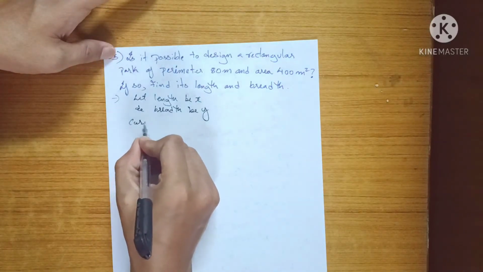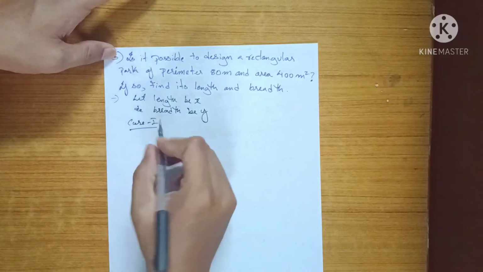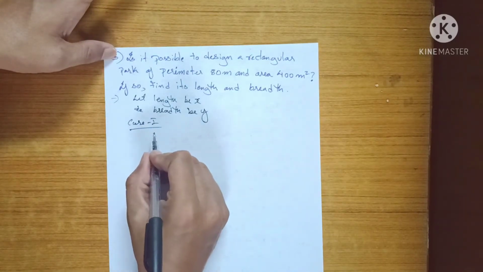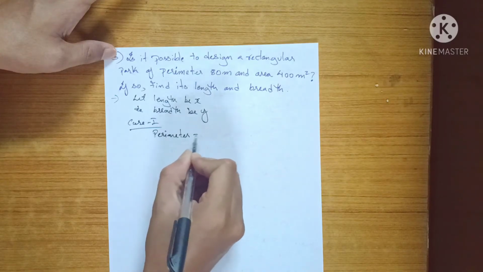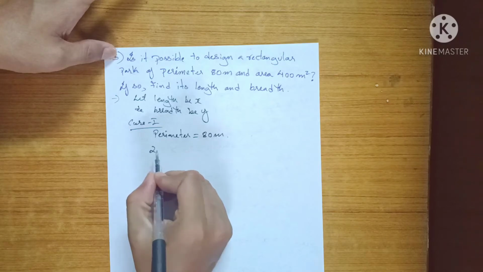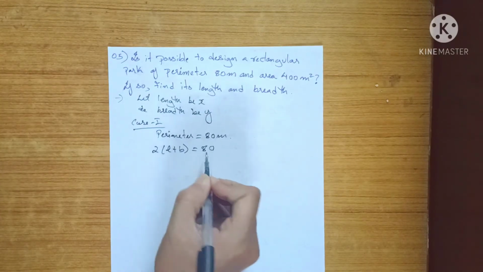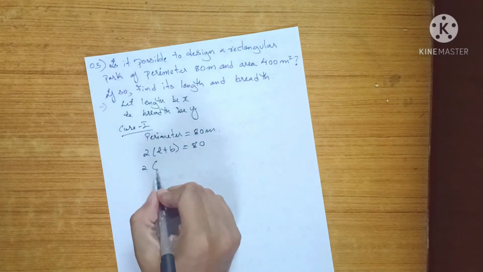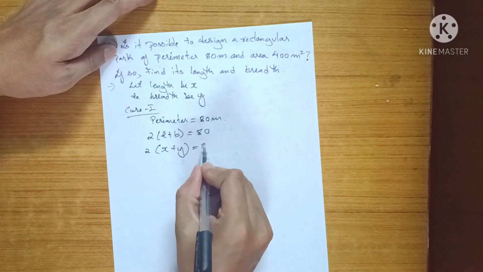So there are two cases given here. Case 1, the perimeter is 80 meter. The formula of perimeter is 2 into length plus breadth, right? 80 equals 2 into x plus y, because length plus breadth will be x plus y.